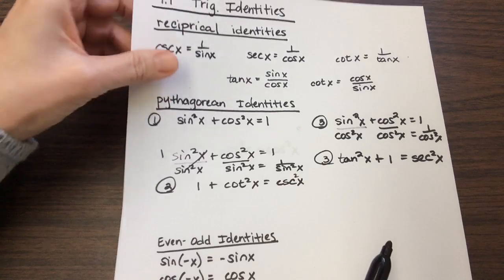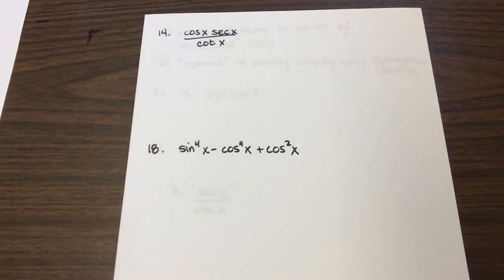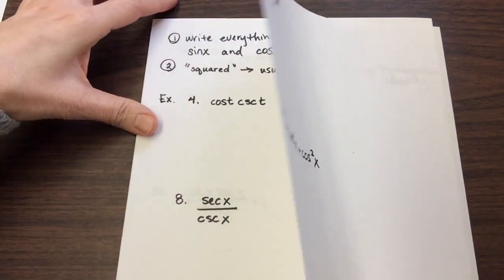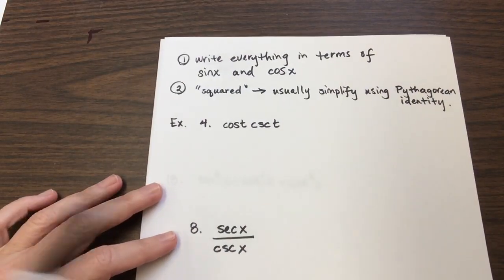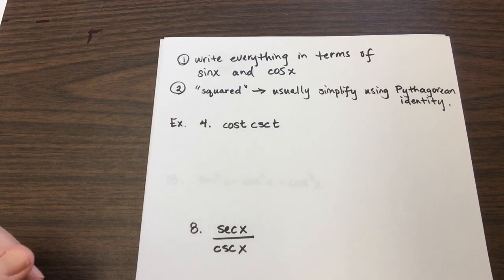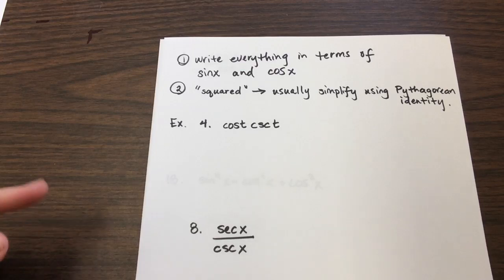Alright, so let's just go ahead and do some examples. I actually wanted to do this first. Like I said, it's pretty much a puzzle. You're just trying to manipulate one side or the other, or both sides, until you can verify the identity or simplify it, or whatever they're asking you to do.